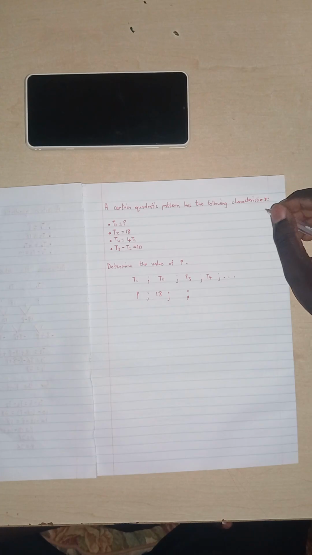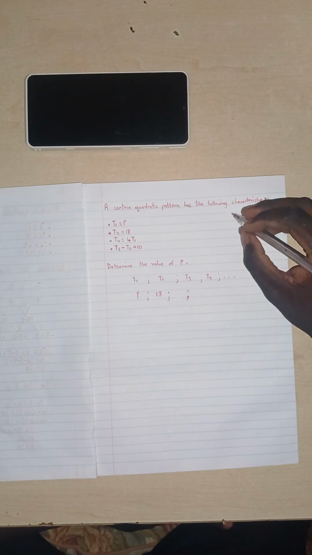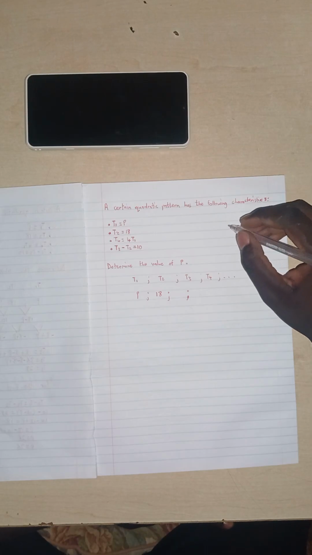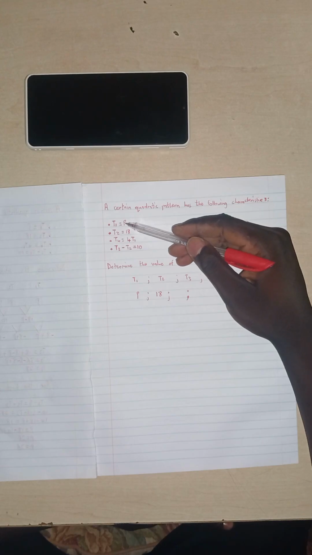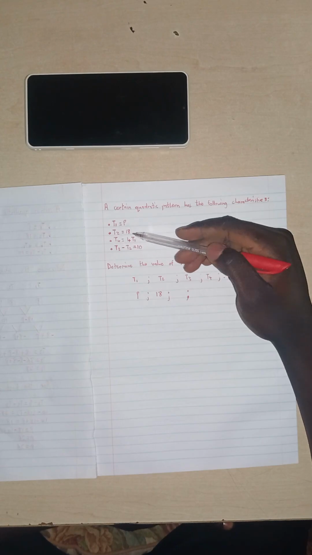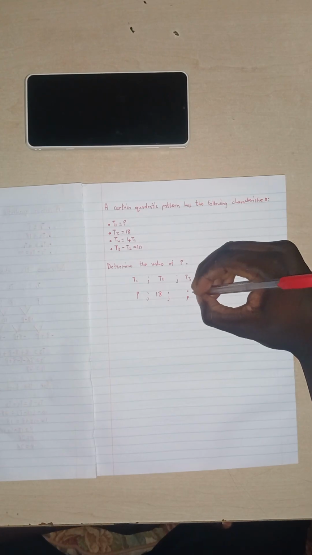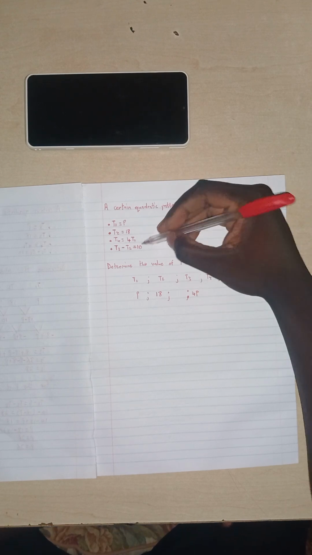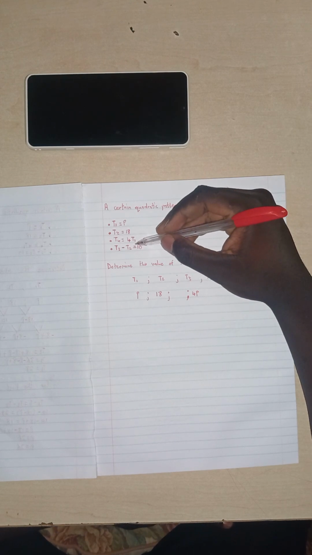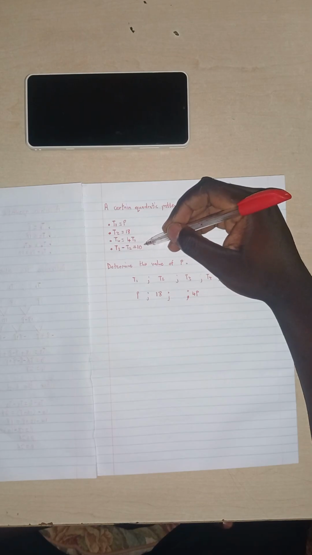Since it's 41, it's 4 multiplied by term number 1, meaning since for term number 1 we have P, for term number 4 we will have 4P, right? 4P.